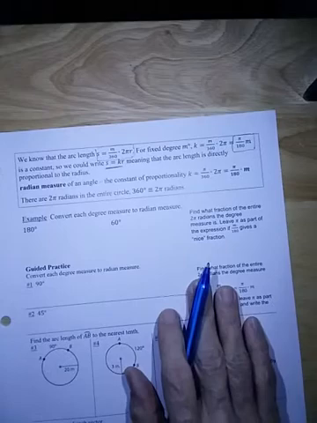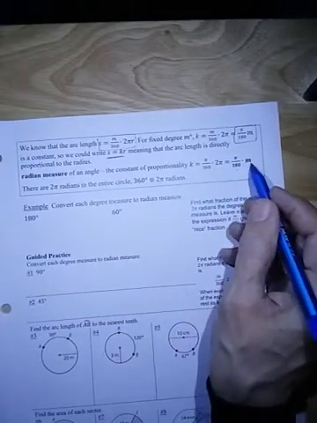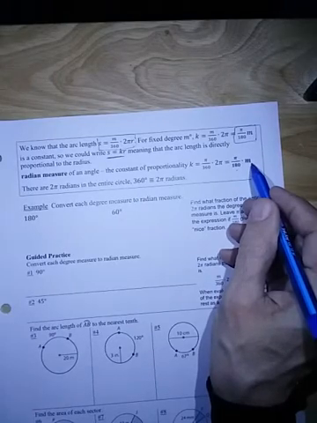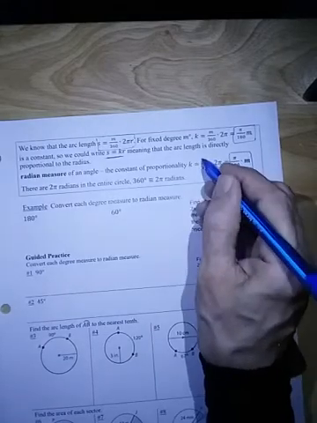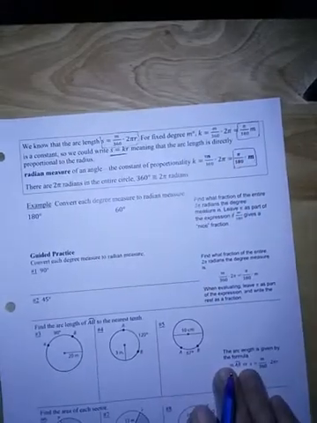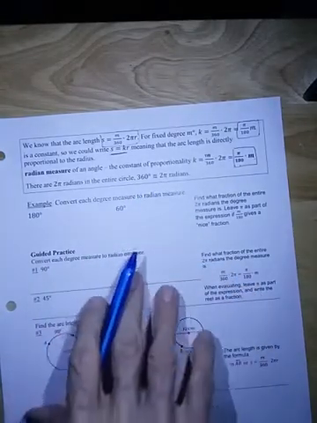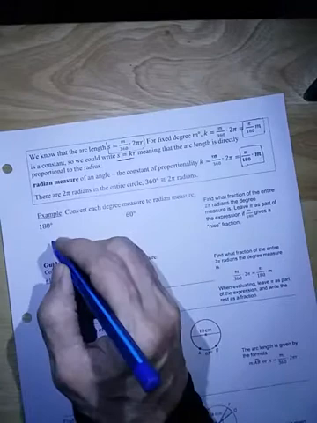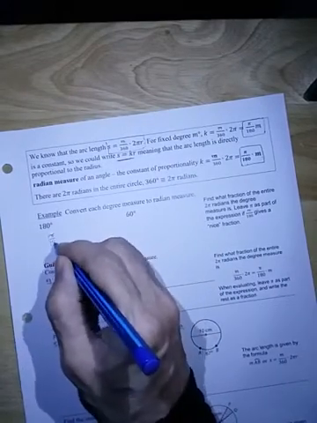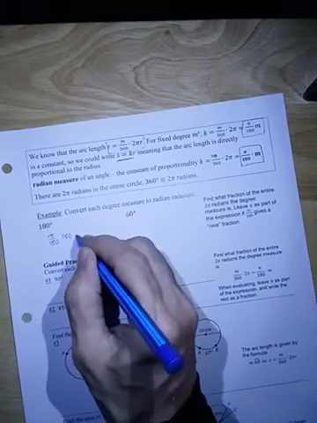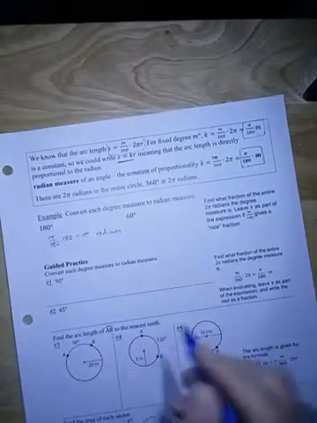So the radian measure is from that. We're going to take pi over 180 times the degree measure, and that will tell us how many radians it is. There are 2 pi radians in the entire circle, so 360 is 2 pi. So if I want 180 and I want to convert it, I would take pi over 180 times that 180. That would cancel, and this is just pi radians, so 180 degrees is pi radians.